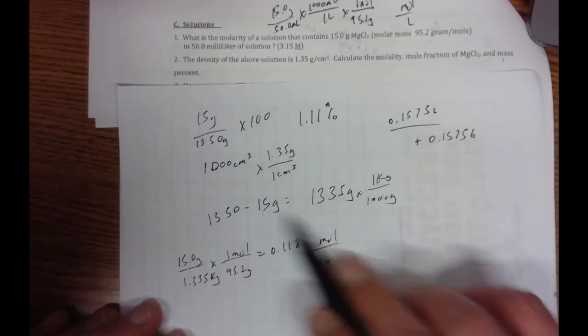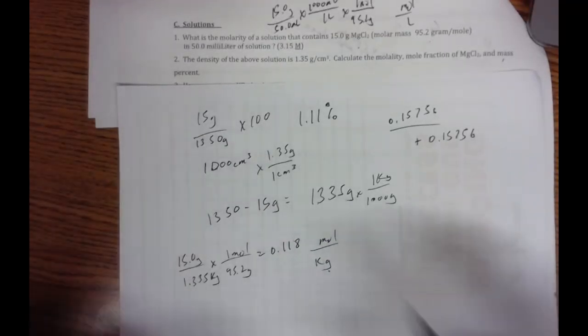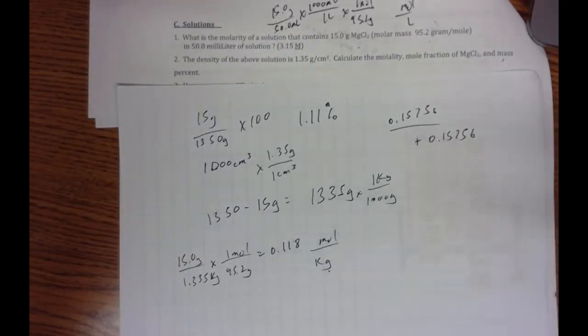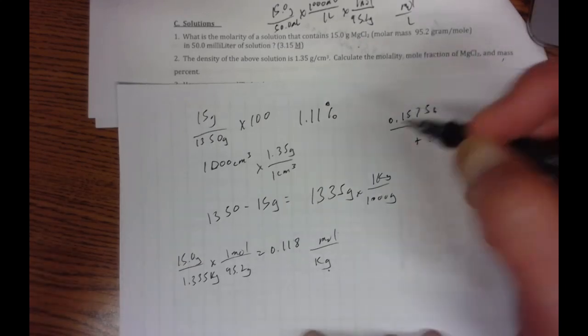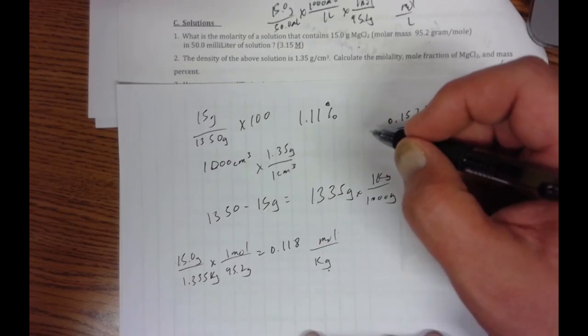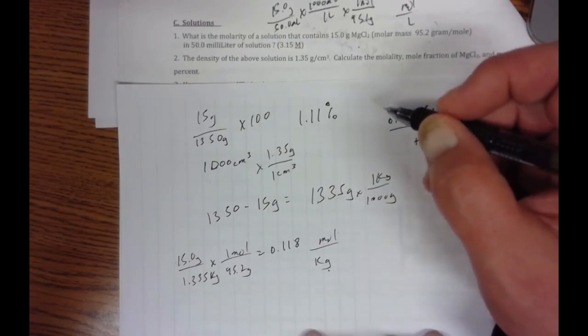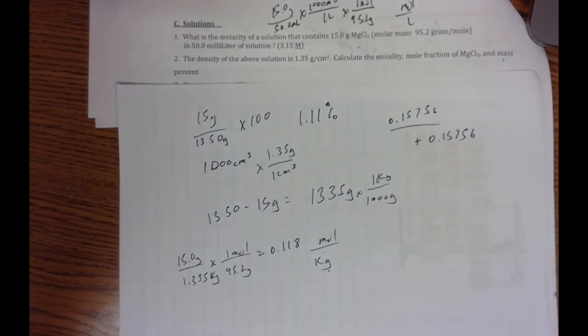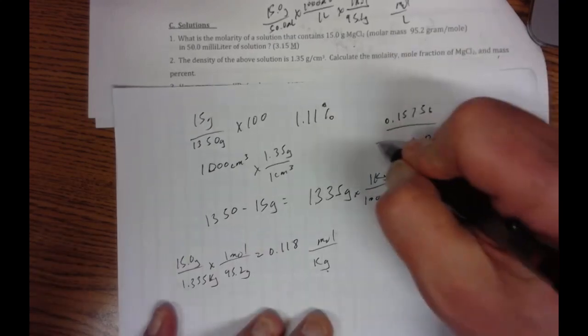Well, we know that the grams of water is 1335. 1335 divided by 18.02. It's approximately 74.0843.